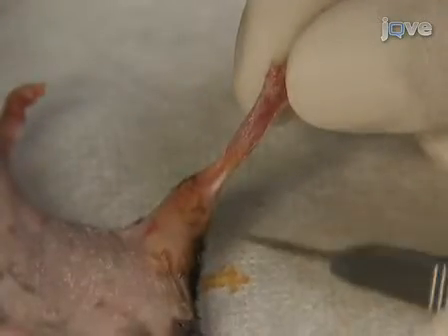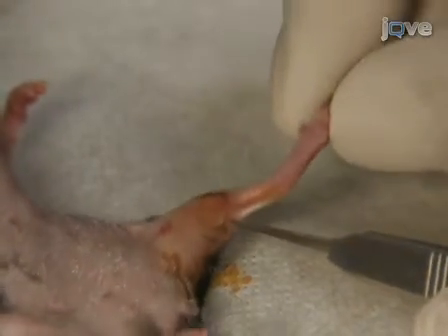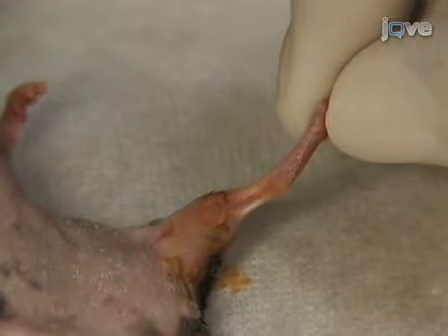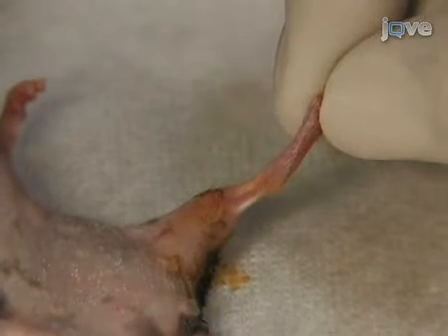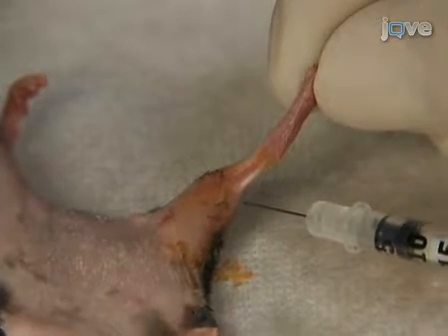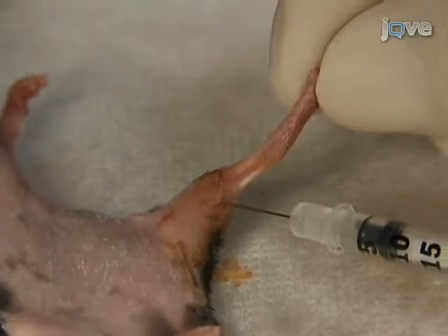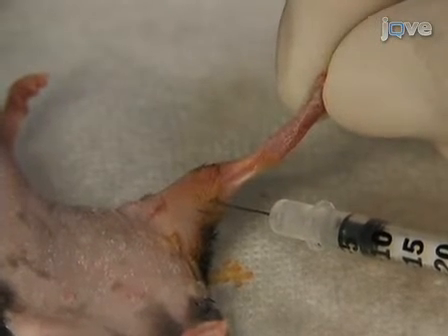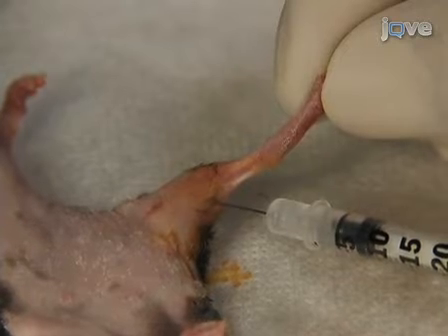When the cells are ready, gently lift and extend the hind limb to better visualize the location of the gastrocnemius muscle. While the leg is extended, insert the needle through the skin into the underlying muscle. Take care not to approach the bone. Gently and slowly inject the 30 microliter cell mixture into the gastrocnemius.